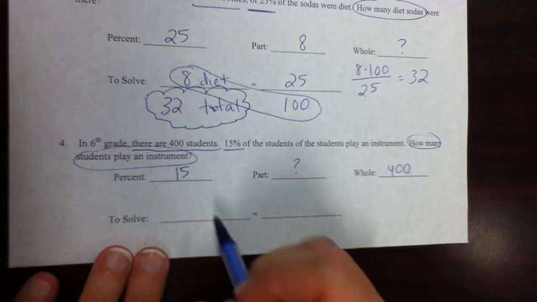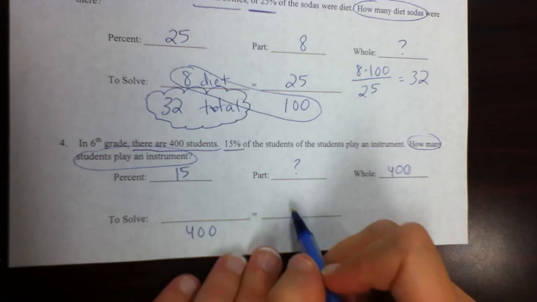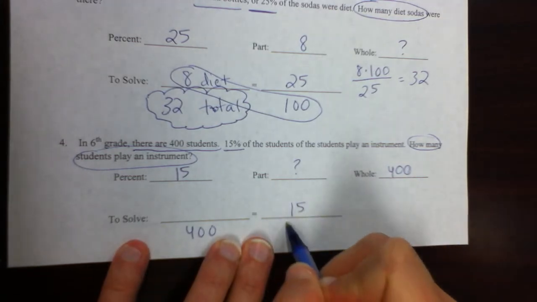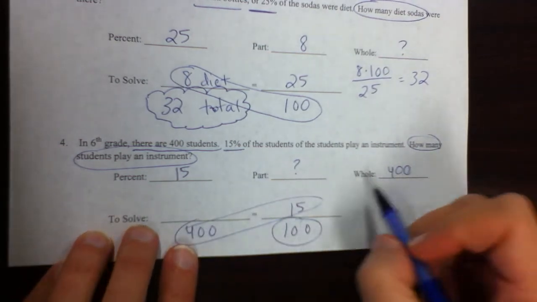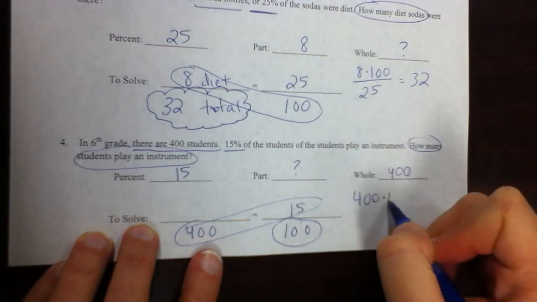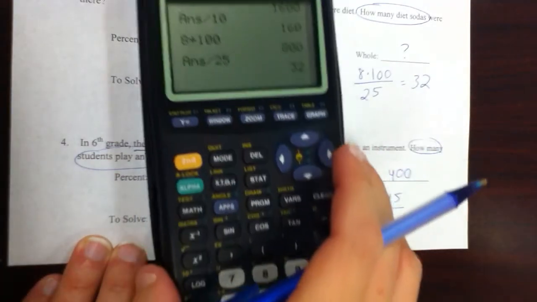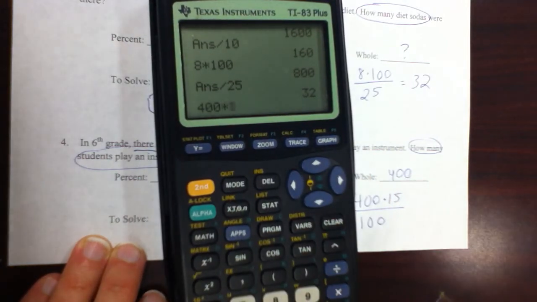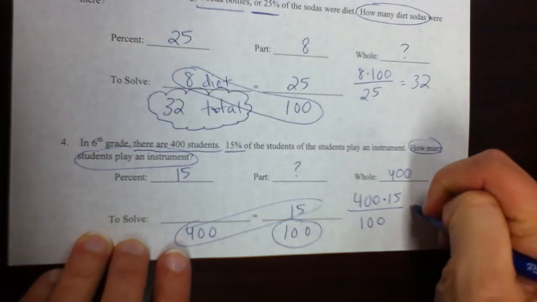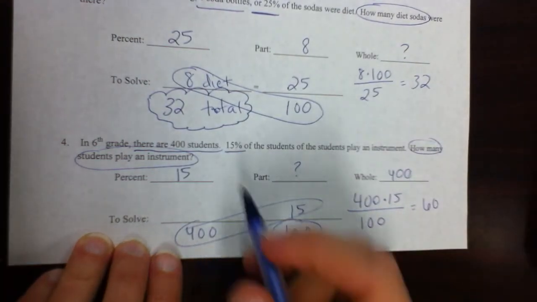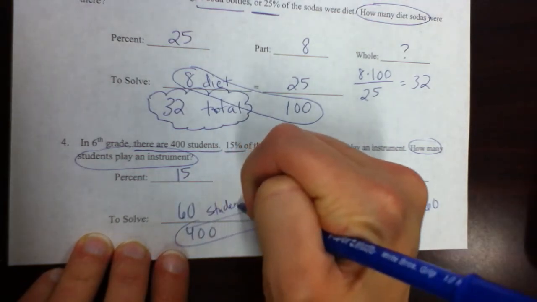When I set up my ratio, we have part, which is unknown, over whole, equals percent, which is 15, over 100. We're going to cross multiply and divide. 400 times 15 divided by 100, right in my calculator. 400 times 15 divided by 100, and that gets me 60. So that means that 60 students would play an instrument.